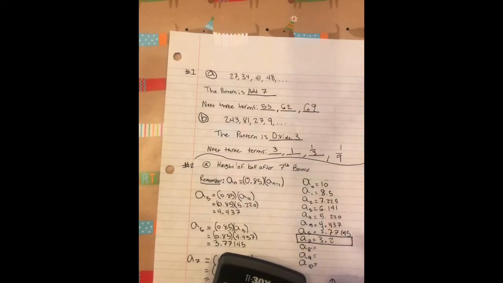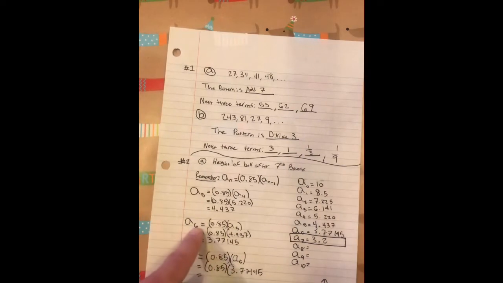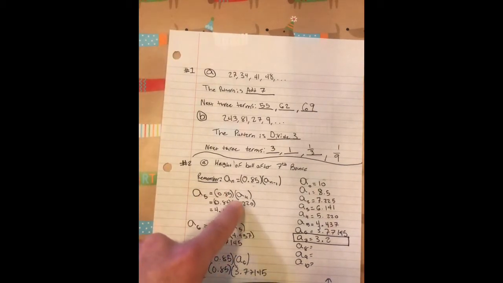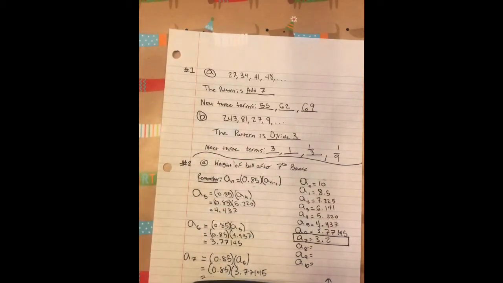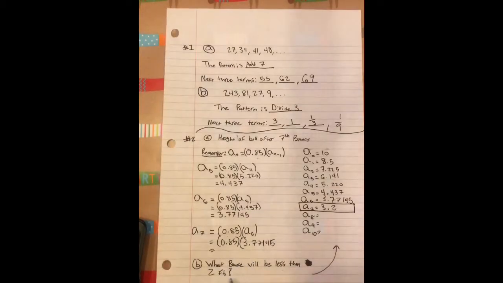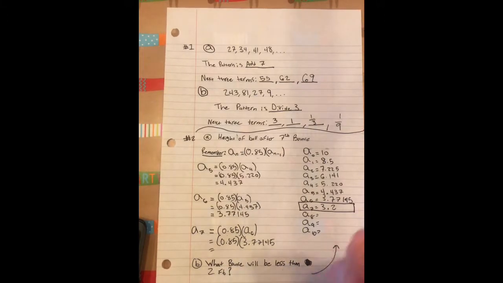It says, what is the height after the seventh bounce? Well, we found it, 3.2. How do we find it? We times 85% to the previous term. How do we find the previous term? Times 85% to the term before that, and so on and so forth. Okay? So then part B says, what bounce will it be less than 2 feet? So after what bounce is it going to be less than 2 feet?